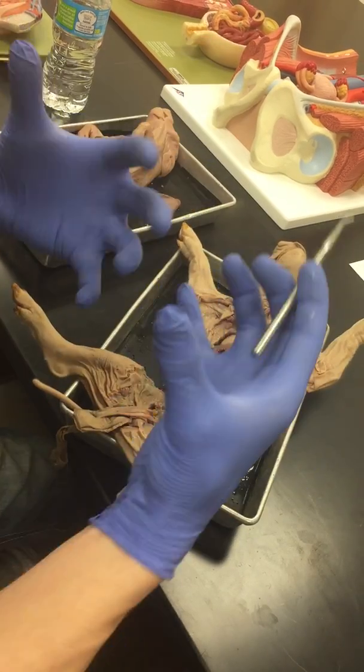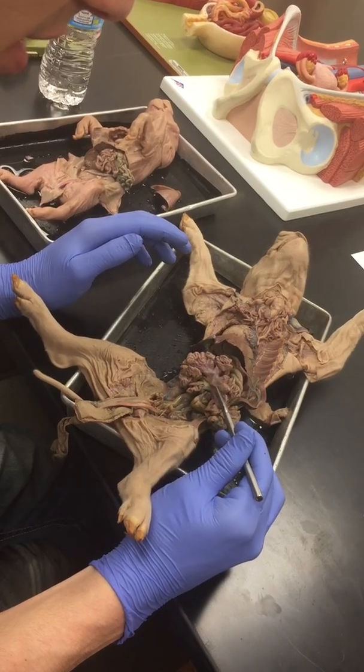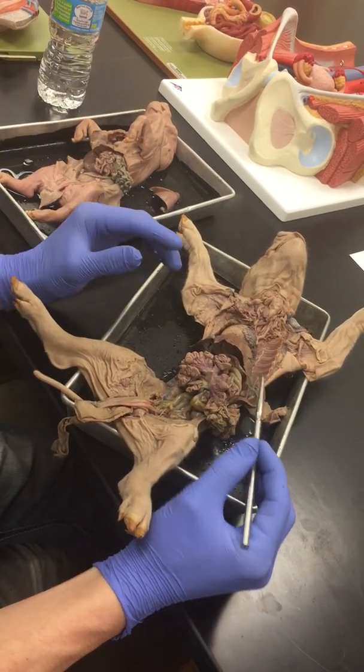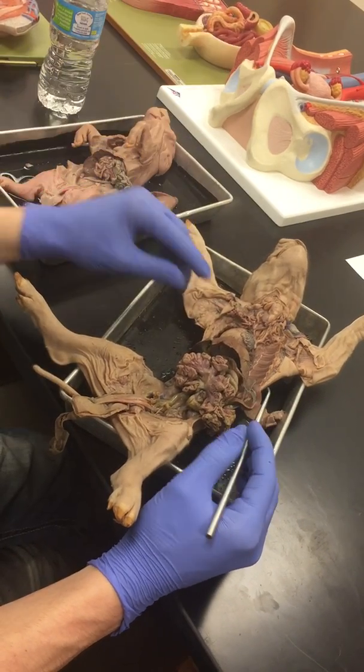The mesentery is binding all the small intestines and holding it together. If you look under the mesentery, you've got some nodes there. So they're going to have some lymph nodes underneath that mesentery there, as your list talks about mesentery and lymph nodes.